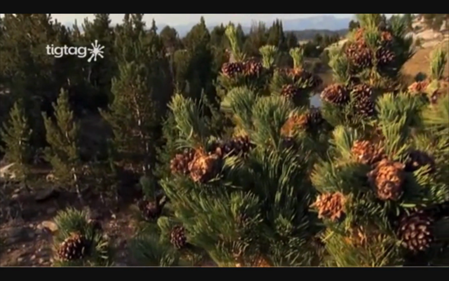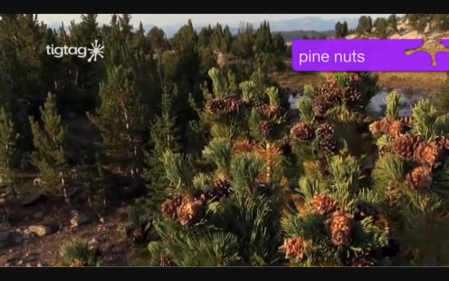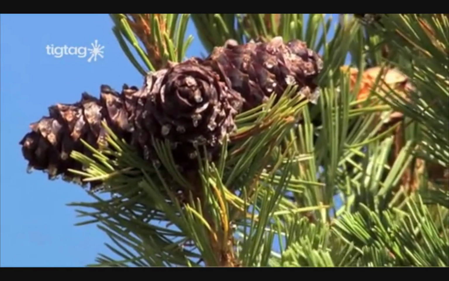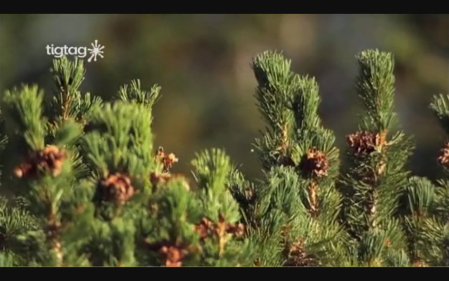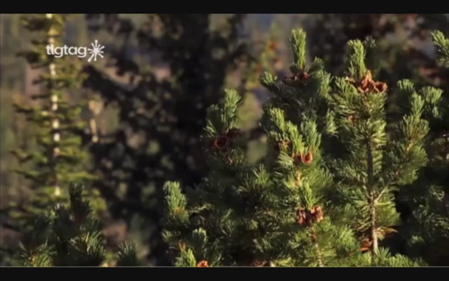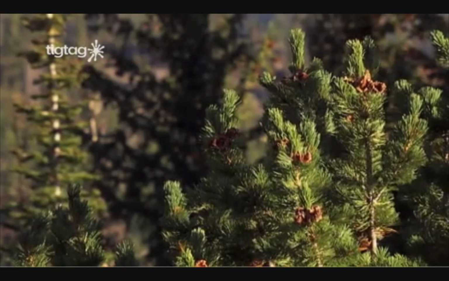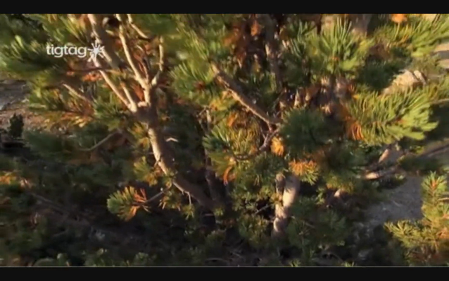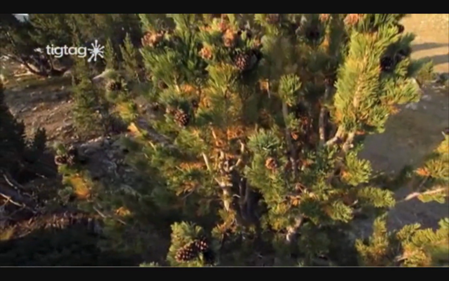The nutcracker eats pine nuts. Pine nuts are the seeds of pine trees. If conditions are right, they will grow into new trees. If all the seeds grew right next to the parent tree, the new plants would be too crowded to survive.